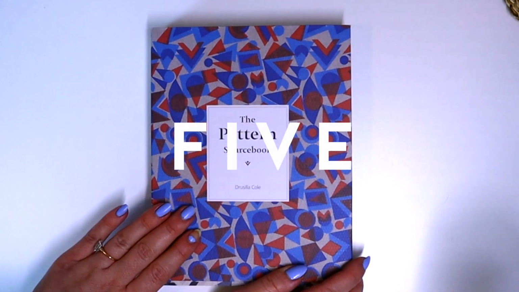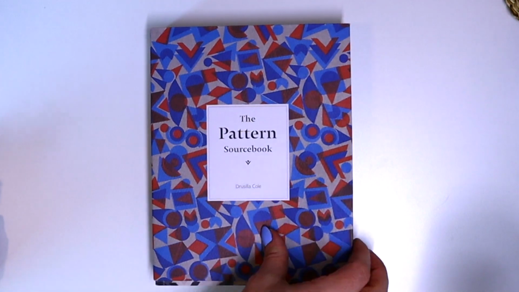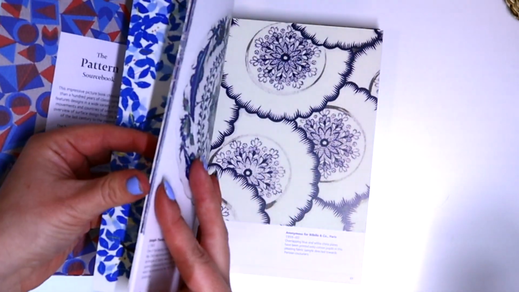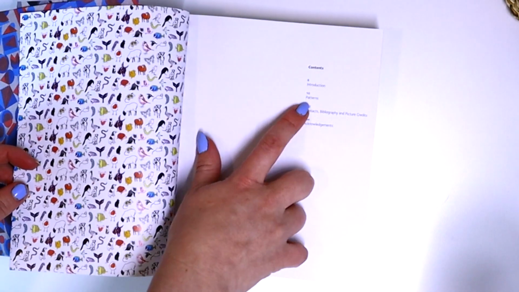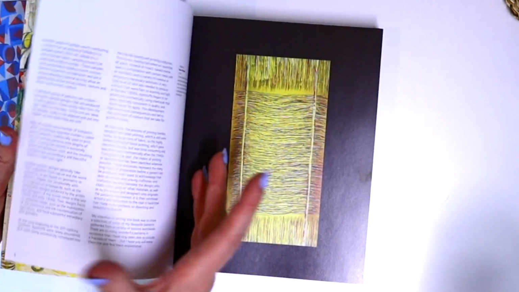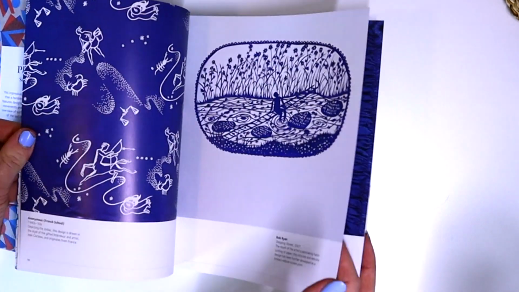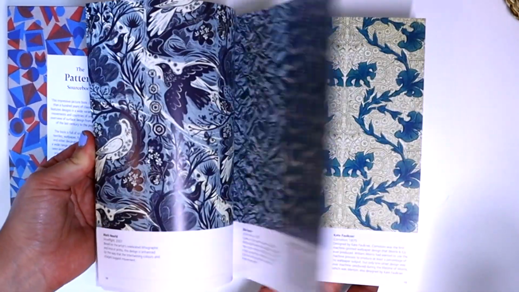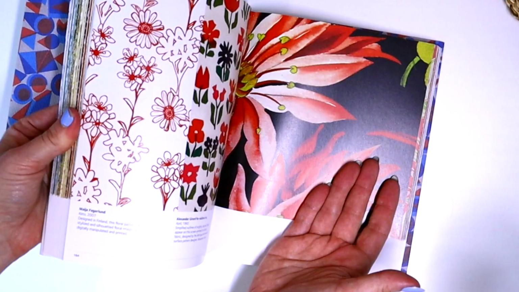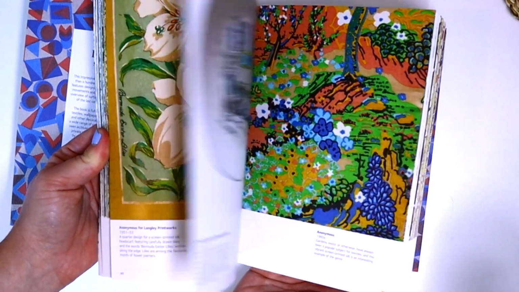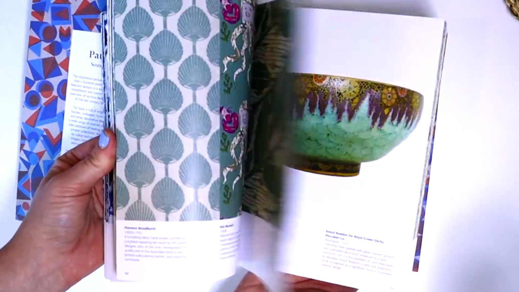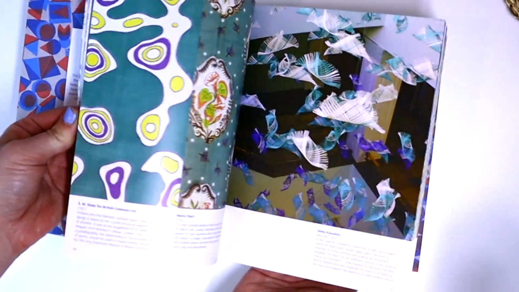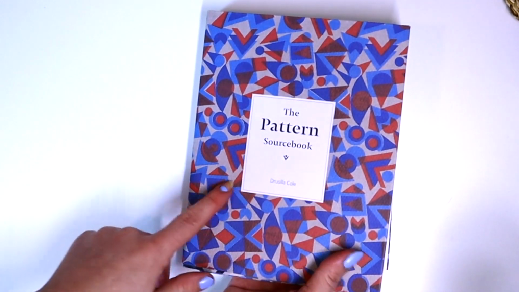The Pattern Source book is another little treasure of a book by Drusilla Cole, and it is organized by introduction, patterns, contacts, and acknowledgments. It just has a wide variety of different pattern inspirations and different types of motifs, different types of styles, and it really is just an amazingly well-curated little book. So I highly recommend this one as well if you're looking for more pattern inspiration.